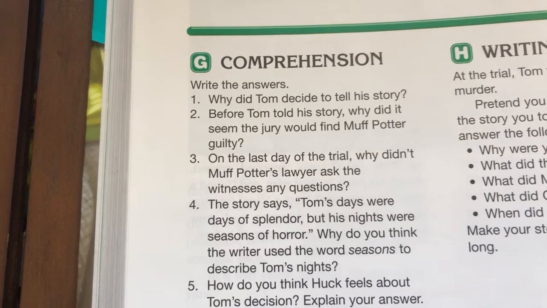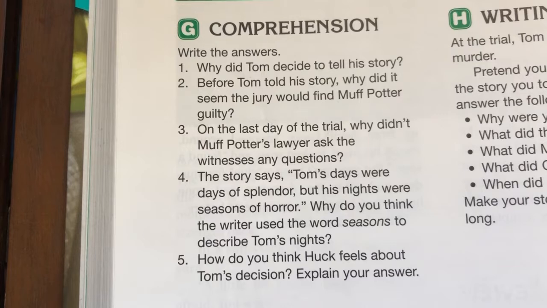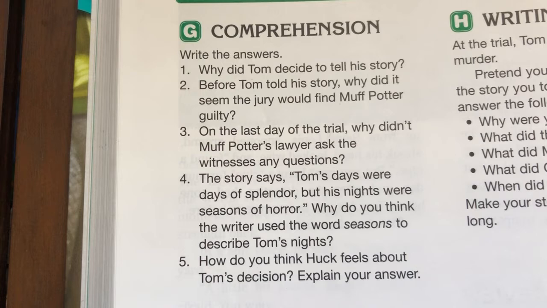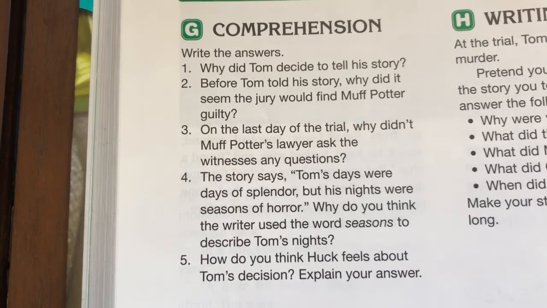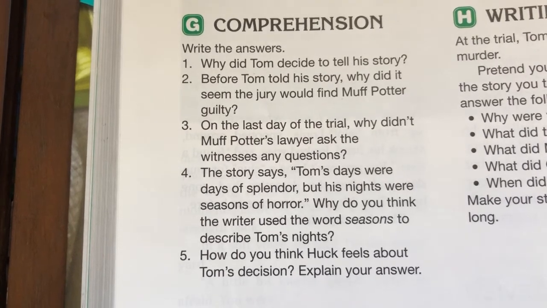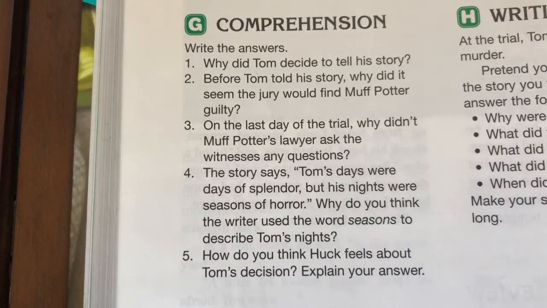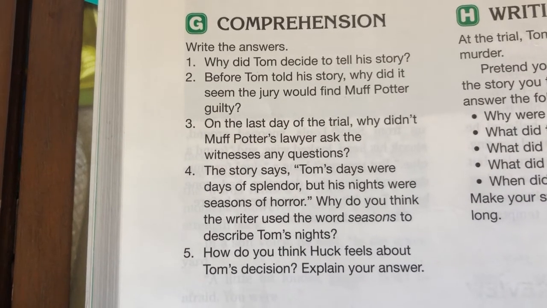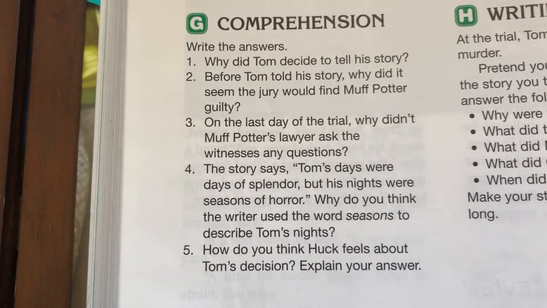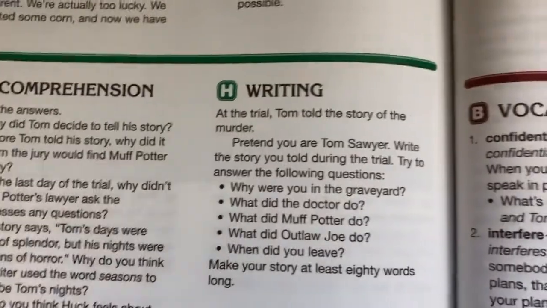Comprehension. Question 1. Why did Tom decide to tell his story? 2. Before Tom told his story, why did it seem the jury would find Muff Potter guilty? 3. On the last day of the trial, why didn't Muff Potter's lawyer ask the witnesses any questions? 4. The story says Tom's days were days of splendor, but his nights were seasons of horror. Why do you think the writer used the word seasons to describe Tom's nights? 5. How do you think Huck feels about Tom's decision? Explain your answer.